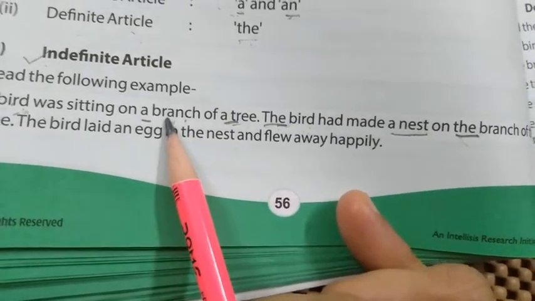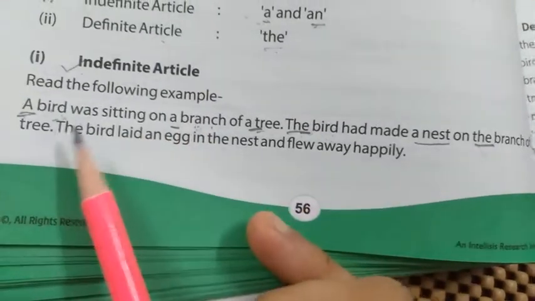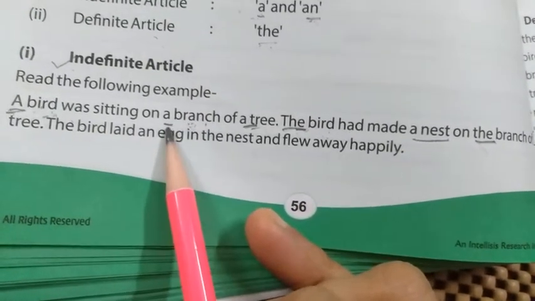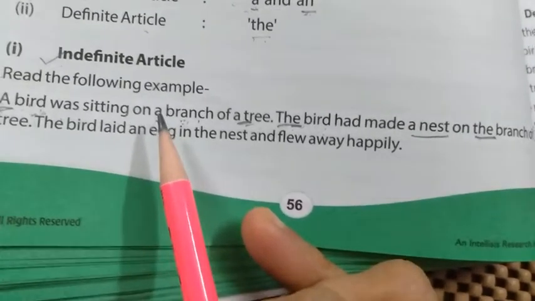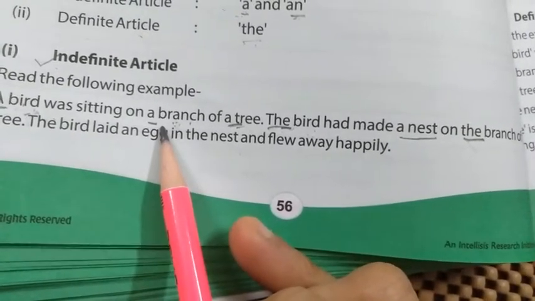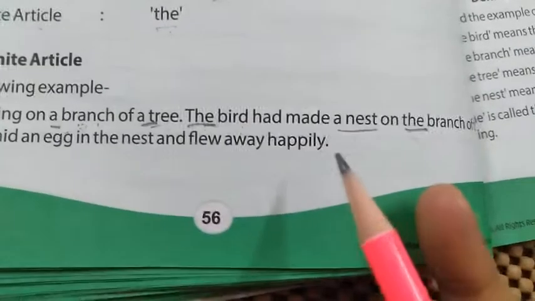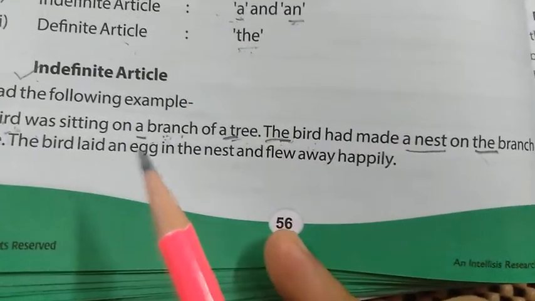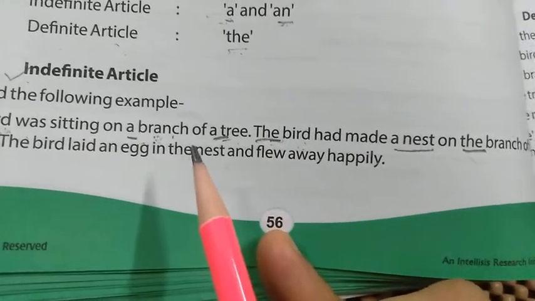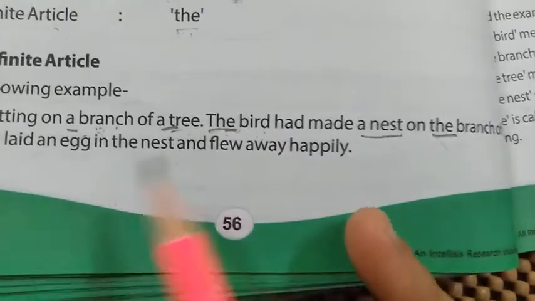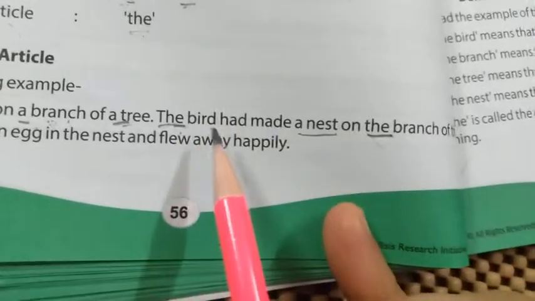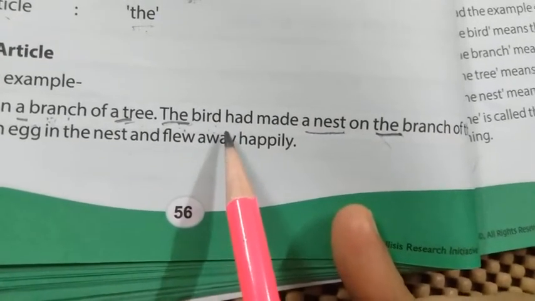Because it was about any branch, any bird, we used the article a, because we are not sure about which bird or which branch we are talking about. But in the second sentence we are talking about that bird who was sitting on the branch. Now we are talking about that particular bird, so we have used the definite article the, because we are sure which bird we are talking about.